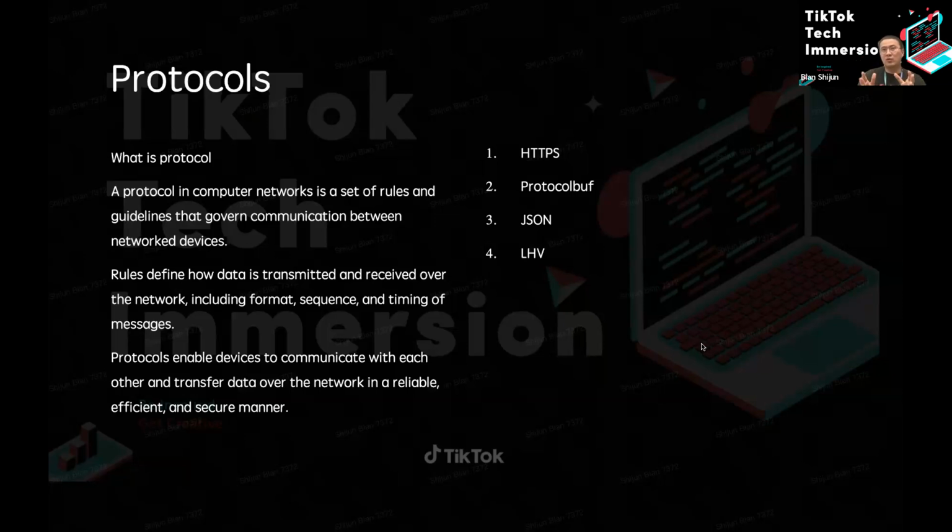Normally in public networks, the most popular one we use is HTTPS. Why? Just like I mentioned, this is like a language. If everybody needs to understand and communicate with each other, they must know this language. Most of the devices in the world, no matter browsers, by default most of them understand HTTPS.